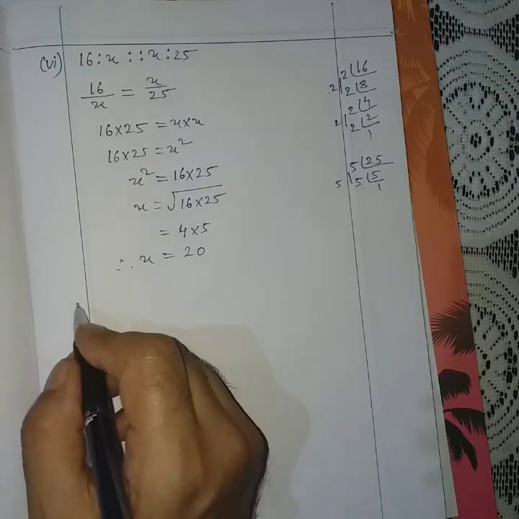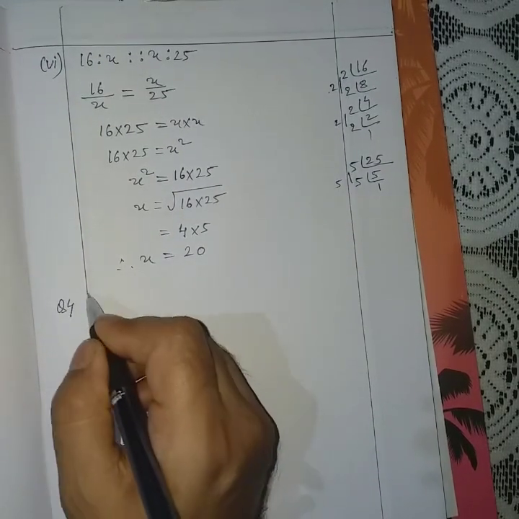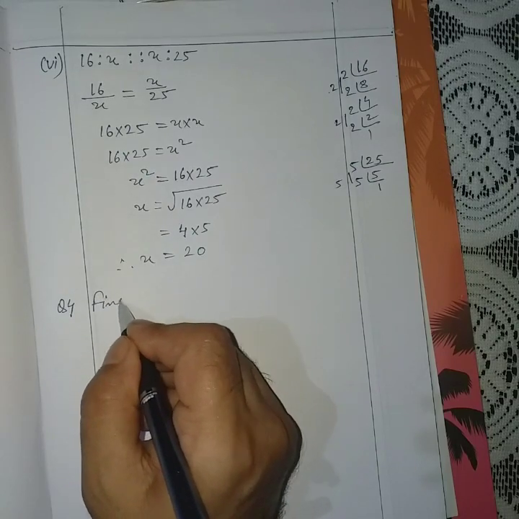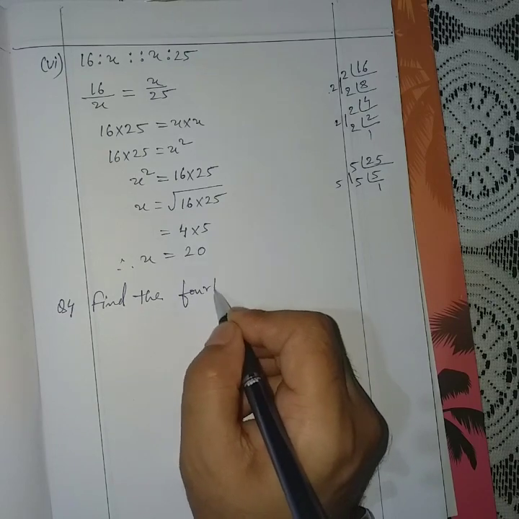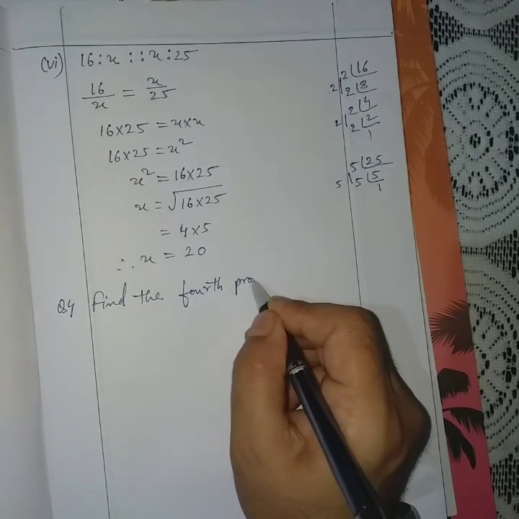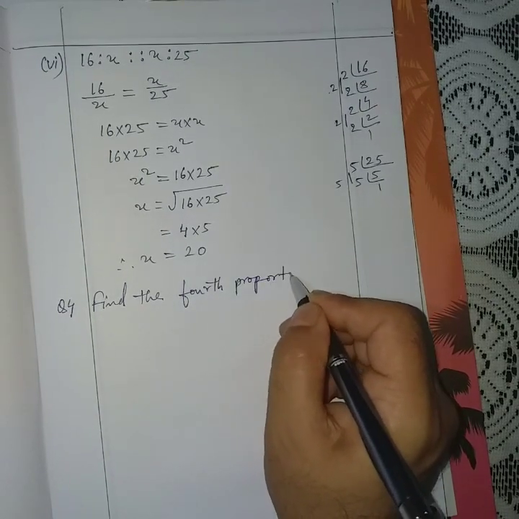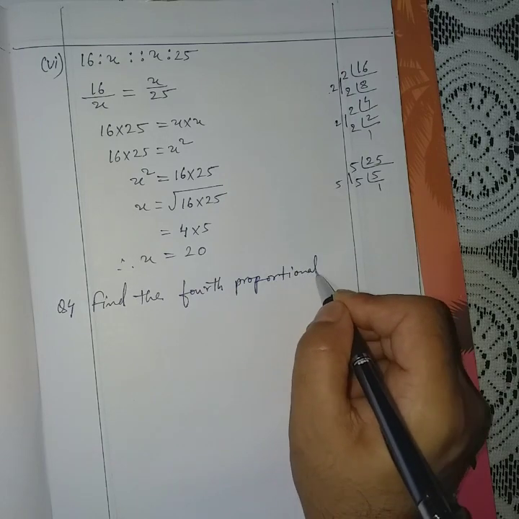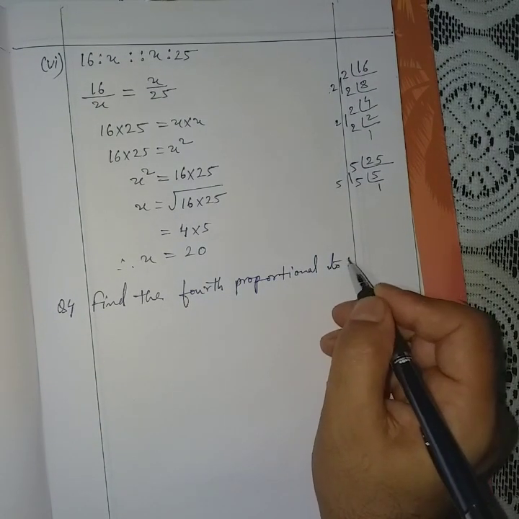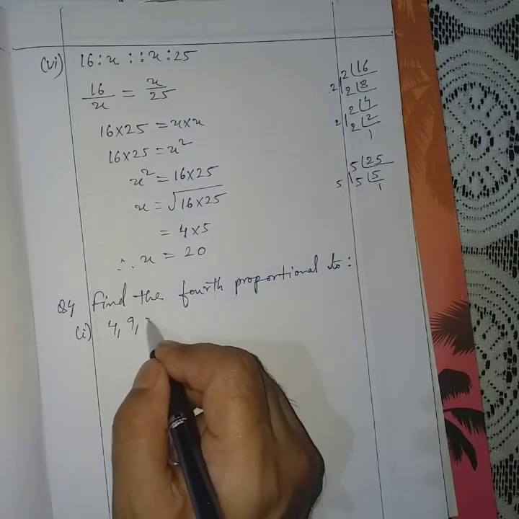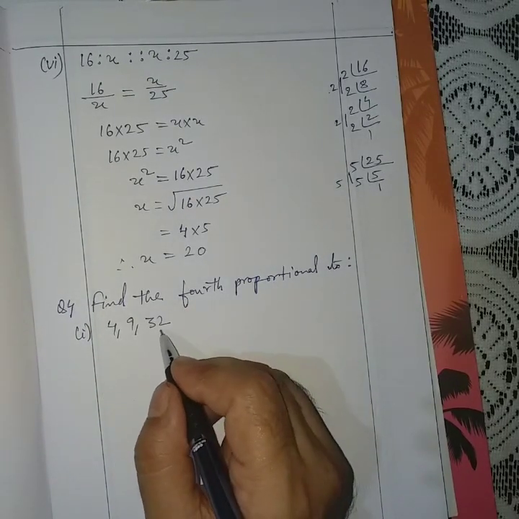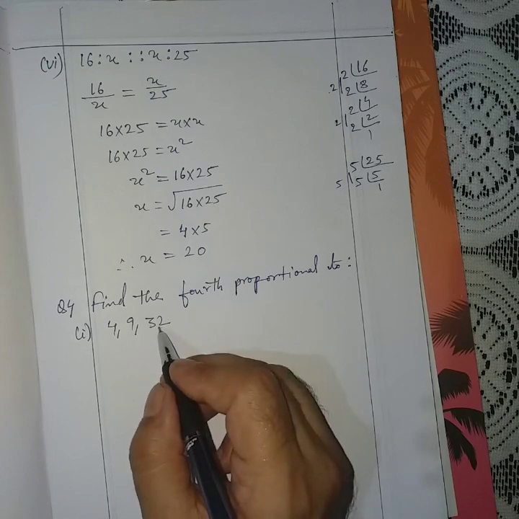Question number 4. Find the fourth proportional to the numbers 4, 9, 32. Fourth proportional means after this, what comes.